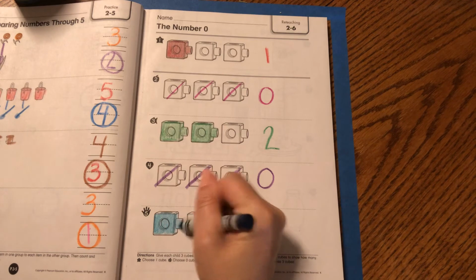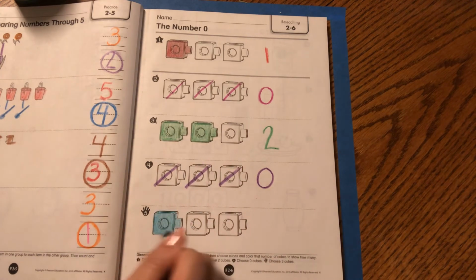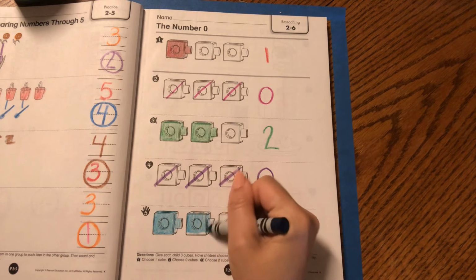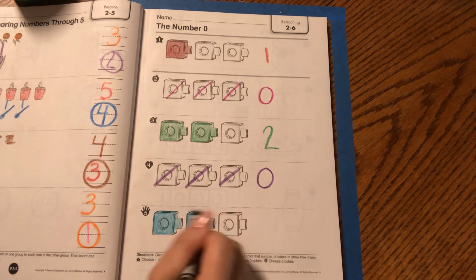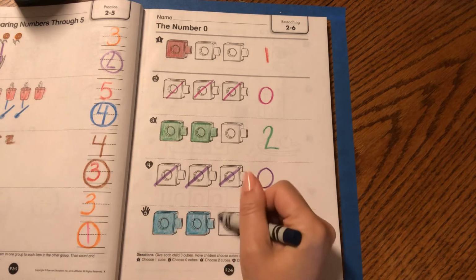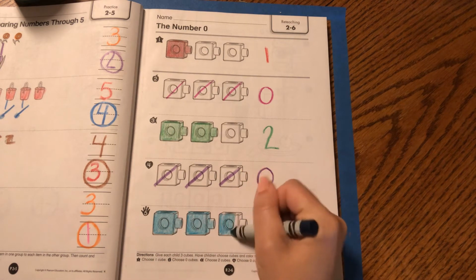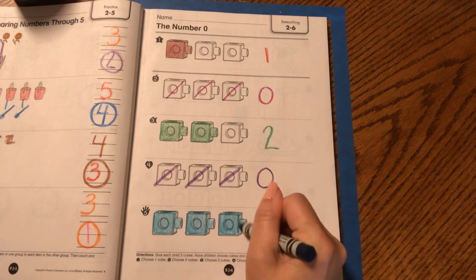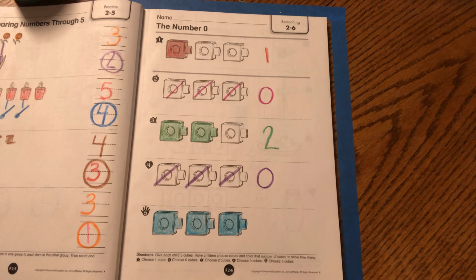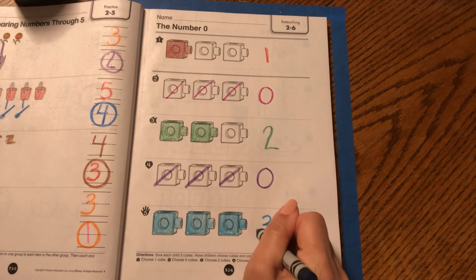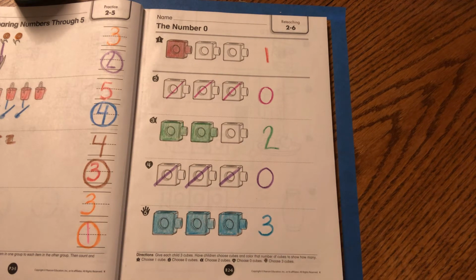1 cube. Good job, friends. 2 cubes. Very nice. Take your time. Do a nice job with your colors. And 3 cubes. Now, what can I label my picture? Am I going to label it 0, 1, 2, or 3? 3. That's right. Good thinking, friends.